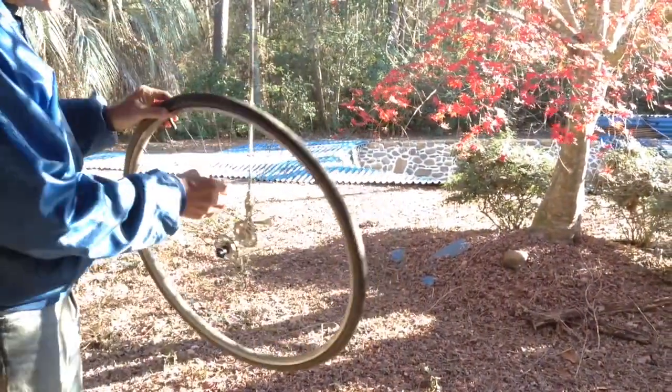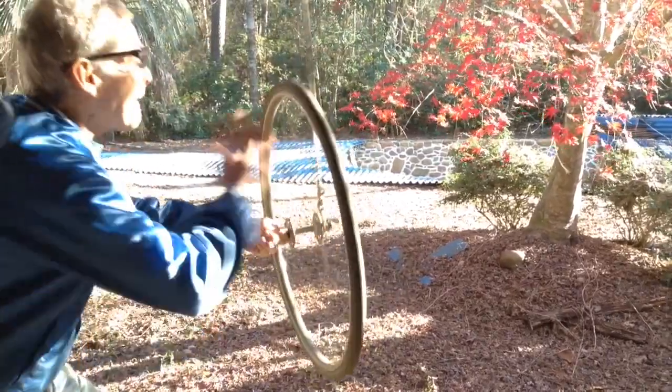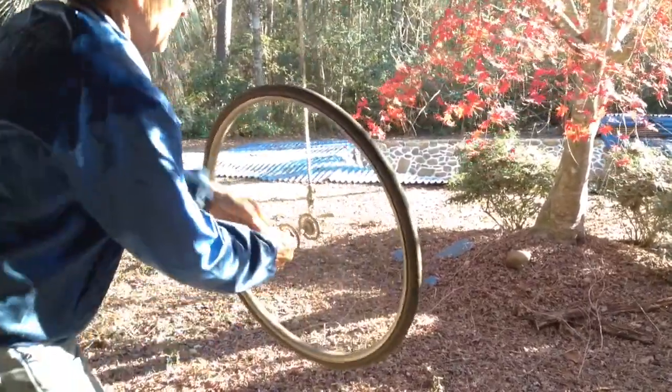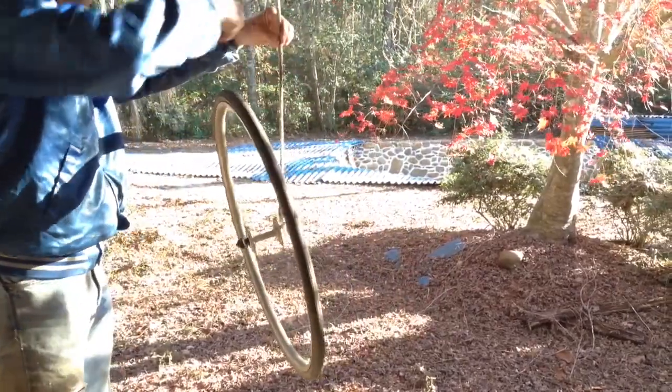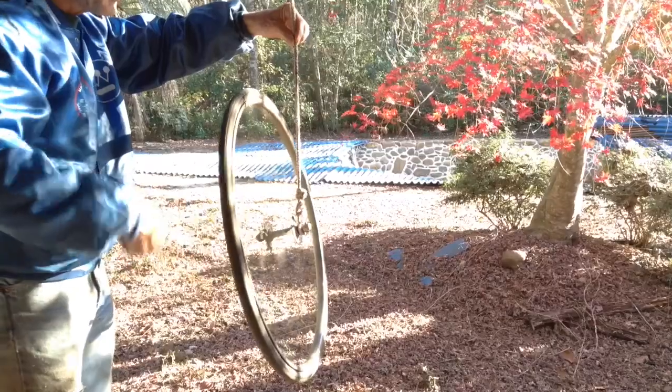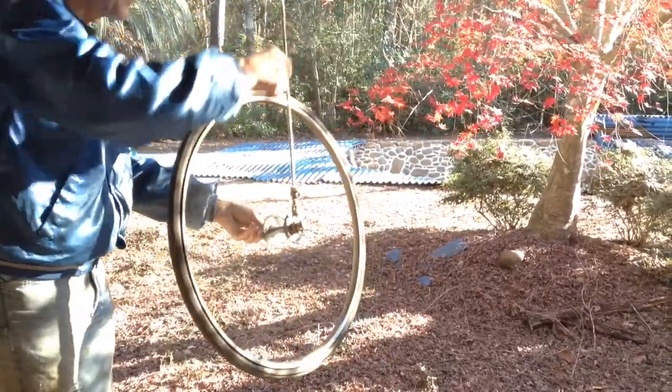So the things you need to remember about this lesson are that when you pull up on this part, that's like pushing over here, which makes a position change here, so it precesses that way. Pull up on this part, does just the opposite.